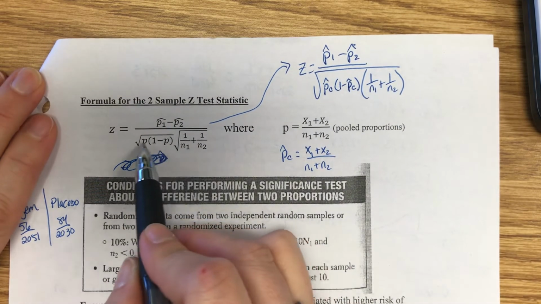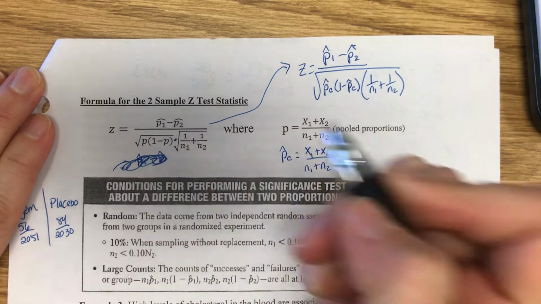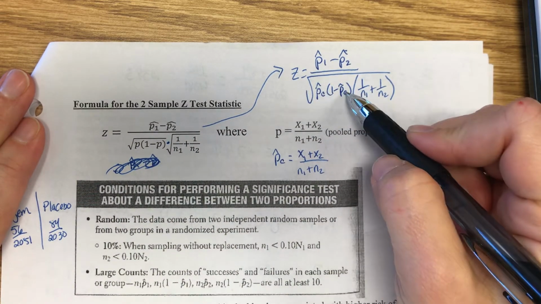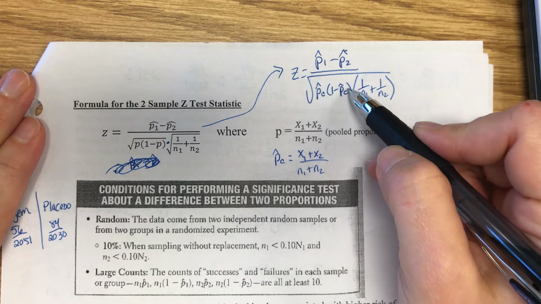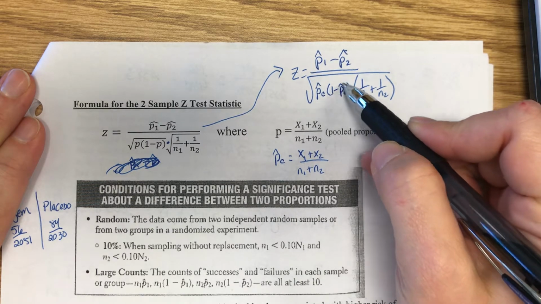So notice this is a square root times a square root. They just multiplied the two square roots into each other. So it'll be P hat, the pooled proportion, times the Q hat of the pooled proportion.